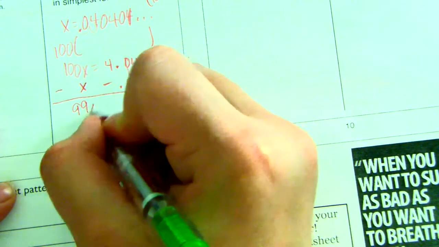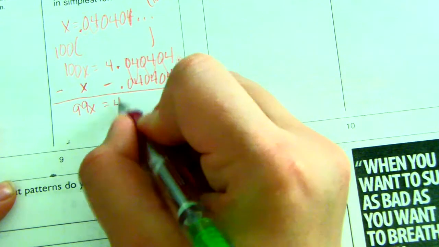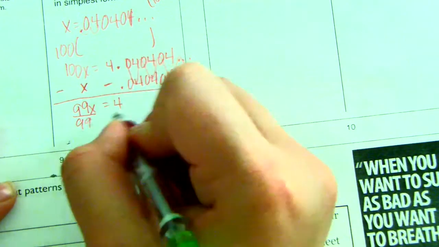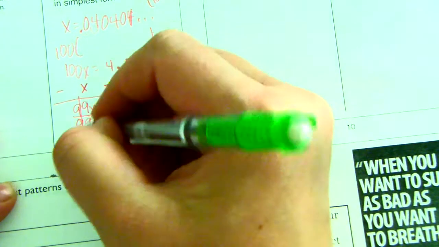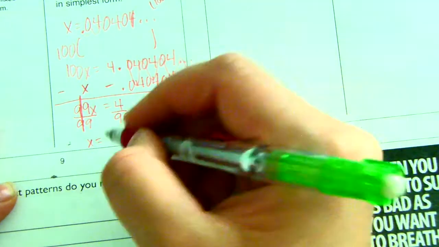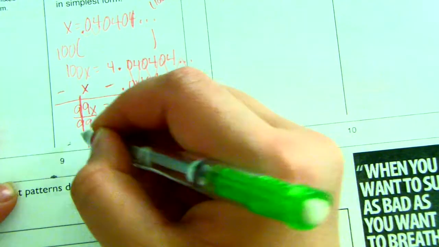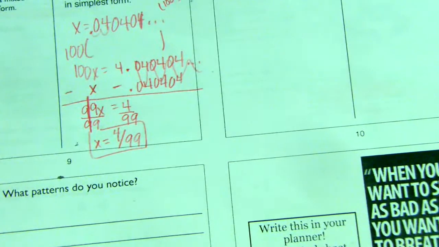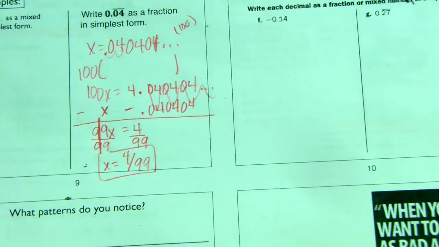100 minus 1x is 99x equals 4. Divide both sides by 99. I get 99 to simplify to 1, and I get x equals 4/99. Is there a pattern? Yes, there is, if you can figure it out.